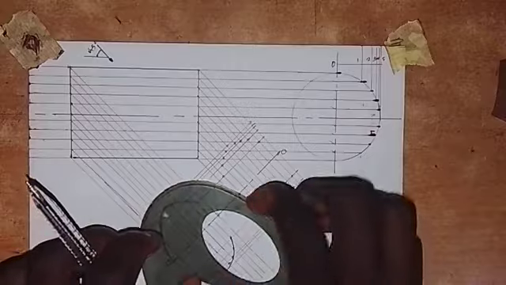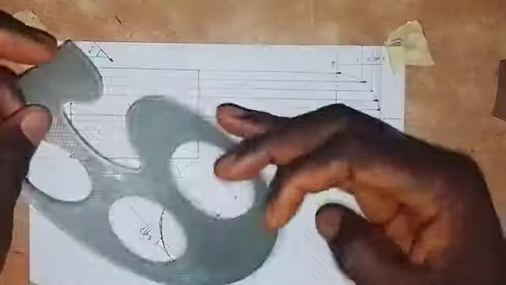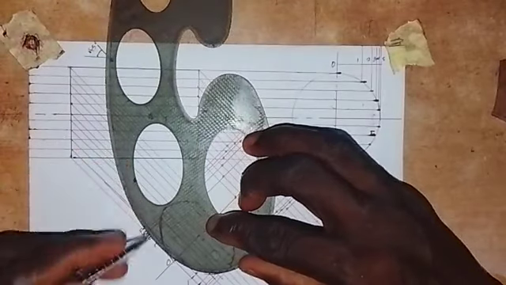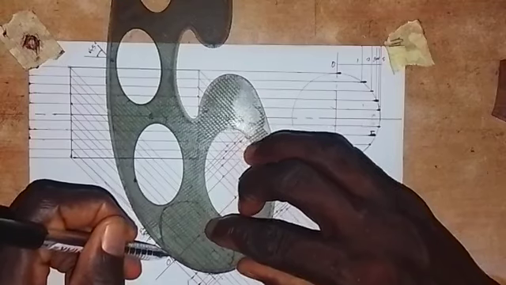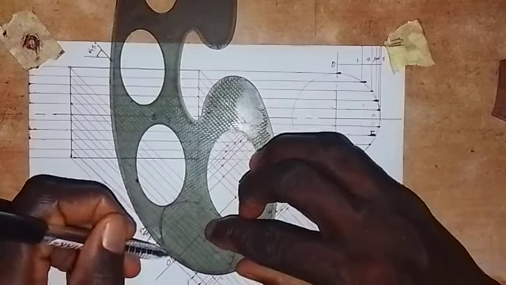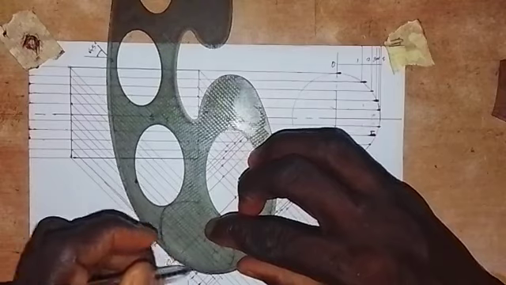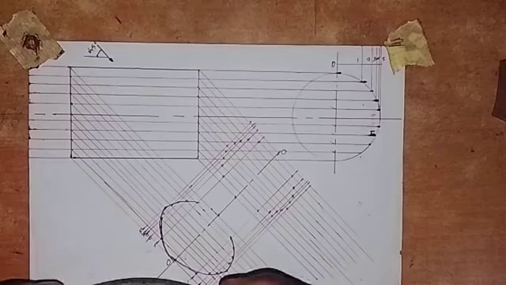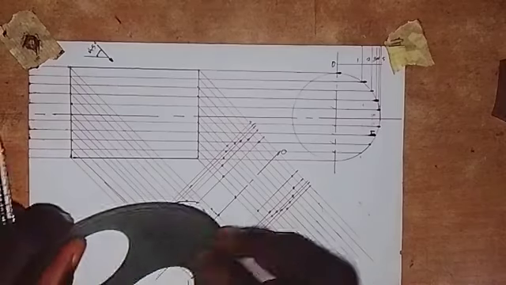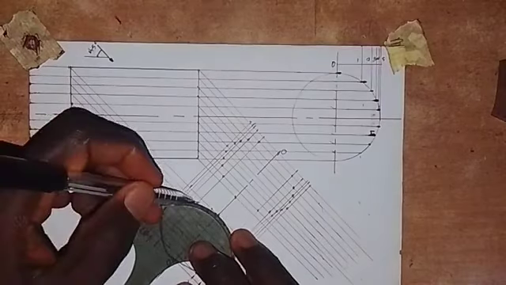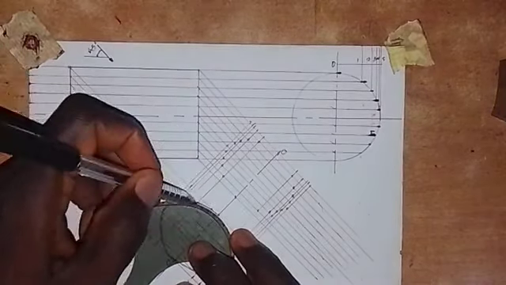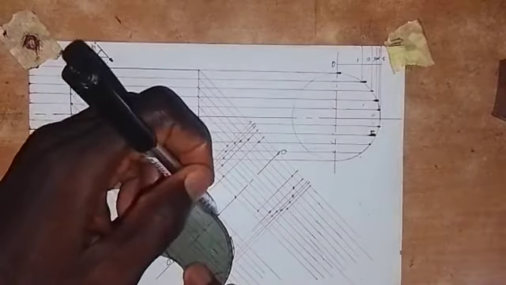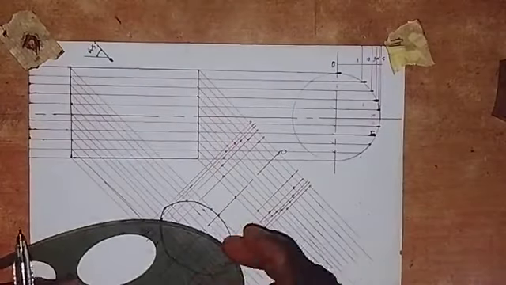Then on this side, we connect these points together. All right, so we have this then on this side. And here we also connect this. Okay, so we have this.